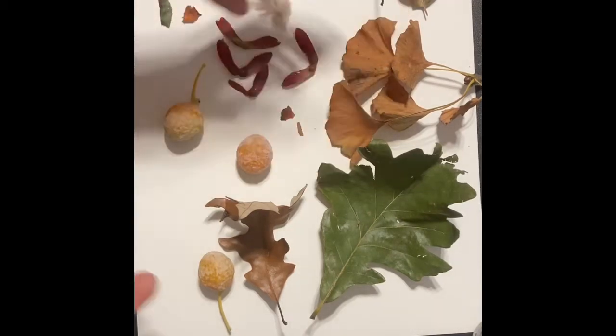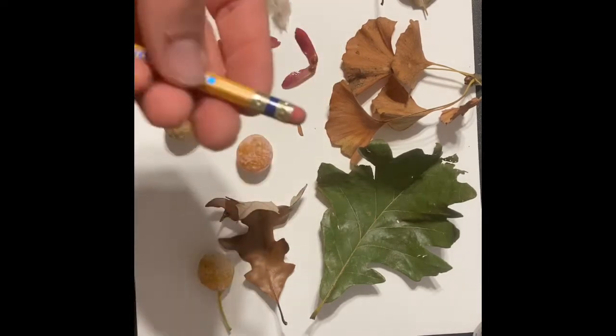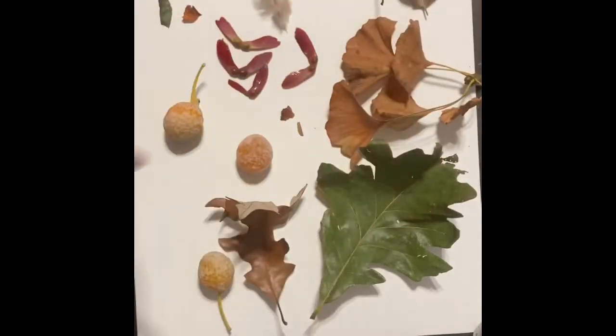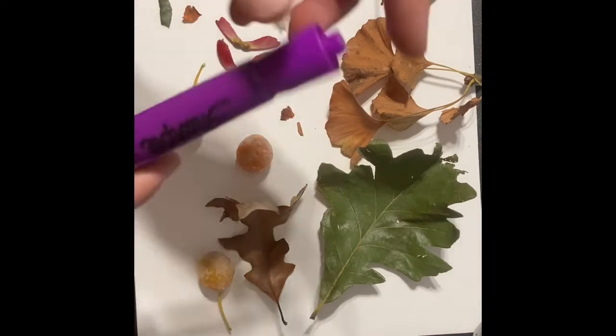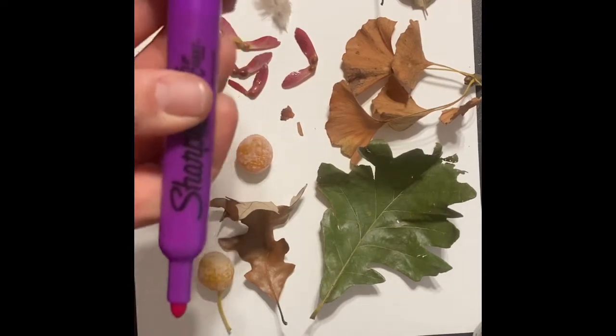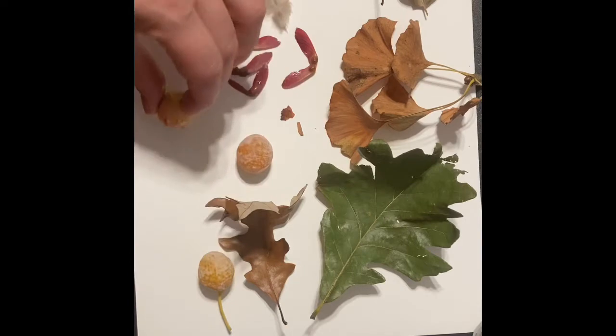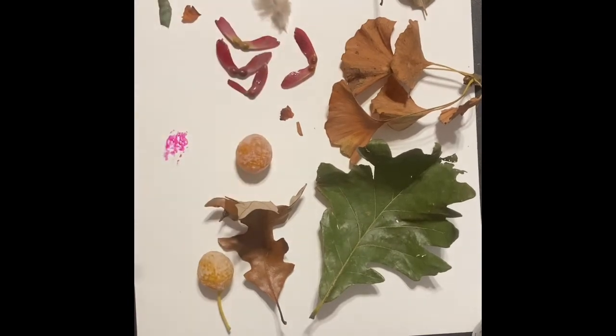Maybe I can put them all together in a way that makes it interesting on this paper. Or maybe I get a pencil, just a regular pencil, number 2, and start drawing. There's a lot of different ways I could do this. Maybe I could take a marker and start coloring on one of these, and now it's a stamp.